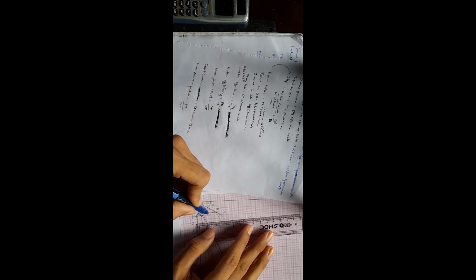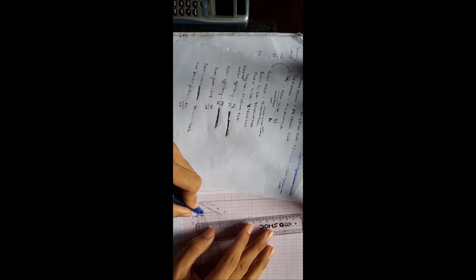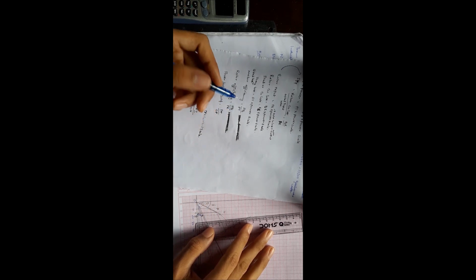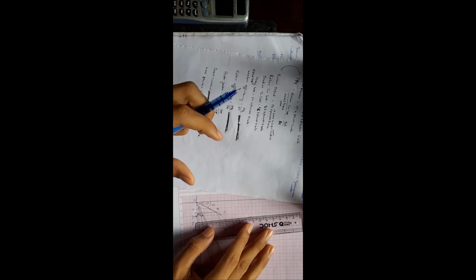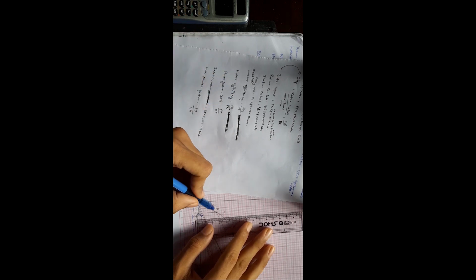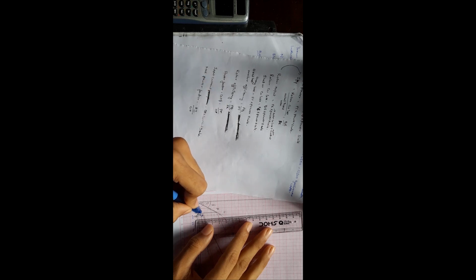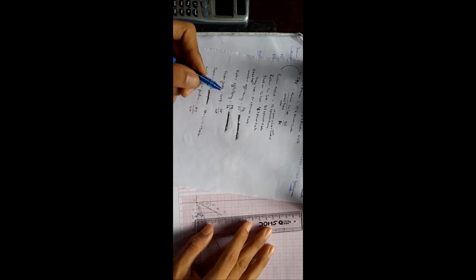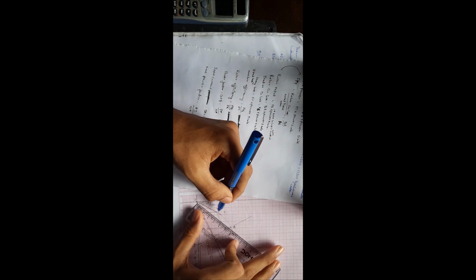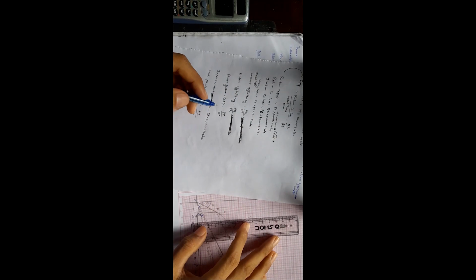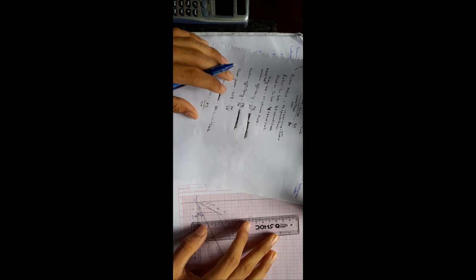Motor efficiency will be PQ divided by PT. Since it is motor efficiency, we are taking the whole input value as PT. Rotor efficiency is just about the rotor, so the output will be PQ divided by input, that is PR, the output plus the rotor loss QR. So the total will be PR. The power factor will be cos phi, that is PT divided by OP. So this is our power factor at normal condition.